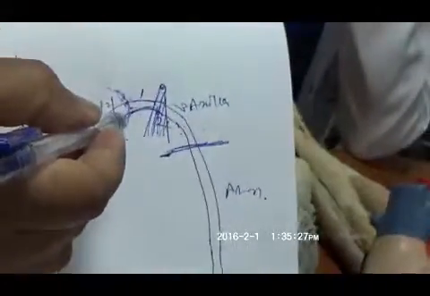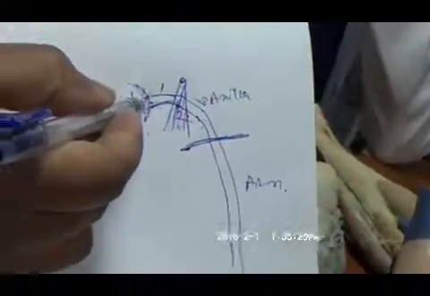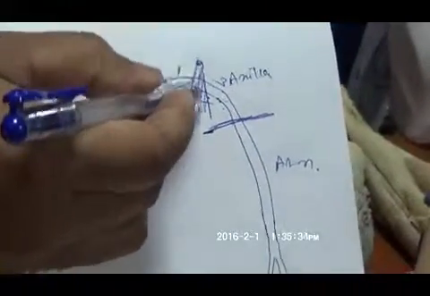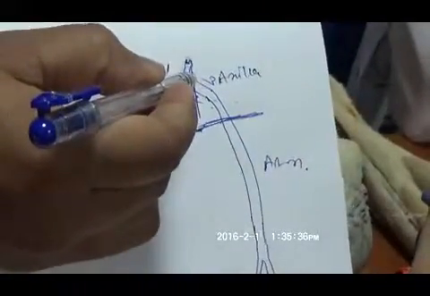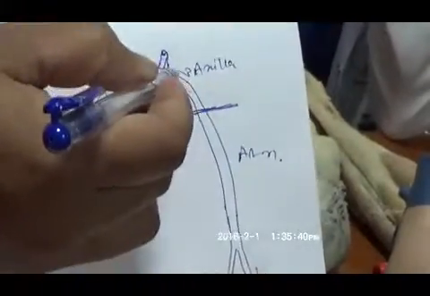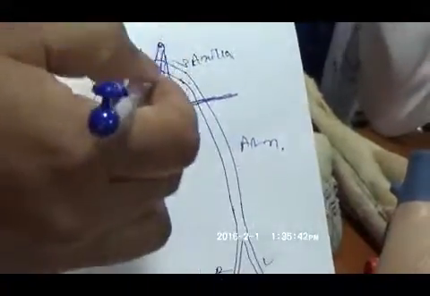This is the first rib. Up to here is the subclavian. From the rib to the muscle is the first part. Behind the muscle is the second part. The third part is from the lower border of the pectoralis minor till the teres major. Okay, it gives off different branches. The first part, one branch. Second part, two branches. Third part, three branches.